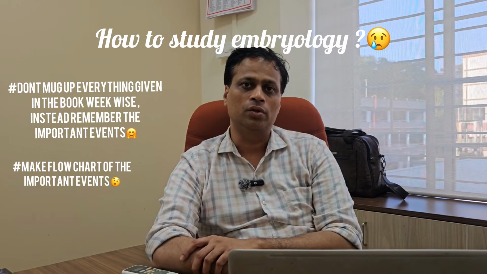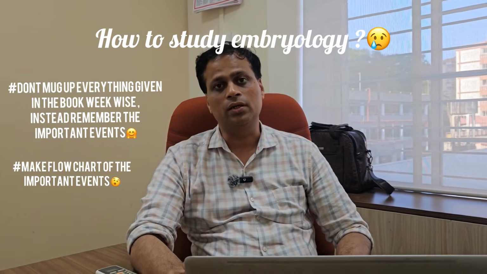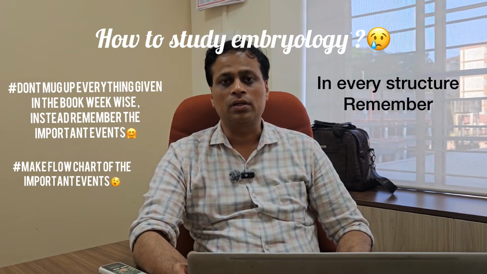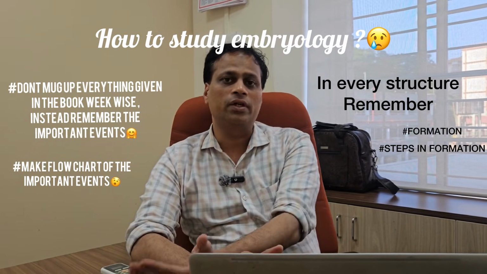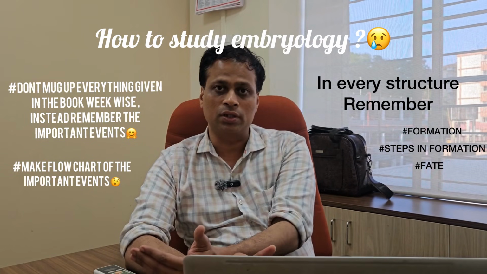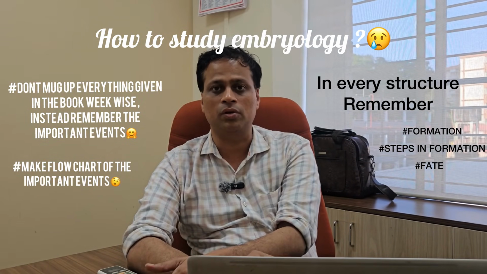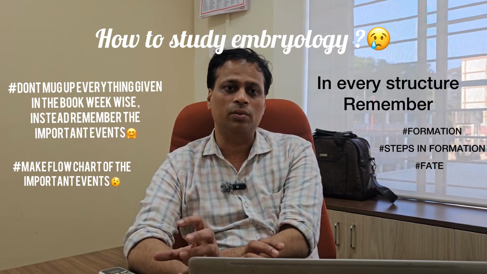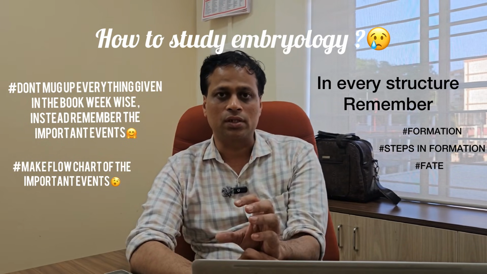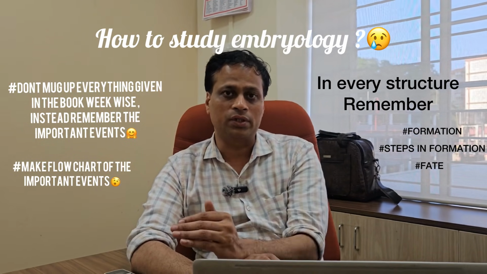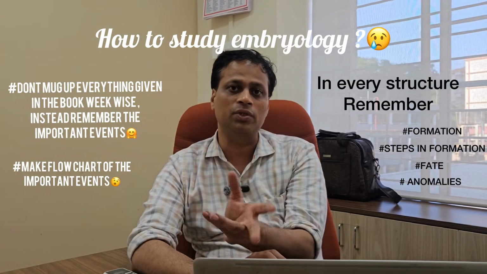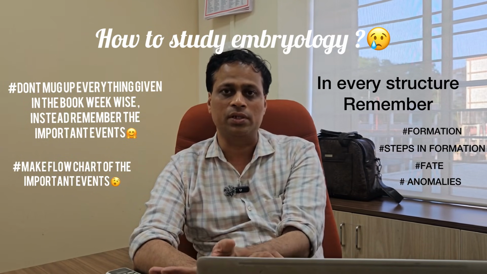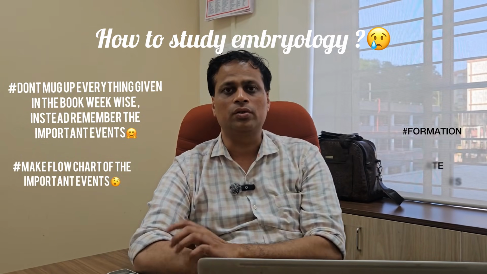Flow charts you can do. What are the events taking place? Whatever structure you take, what you are going to learn is how it is formed, what the steps in the formation are, and what the fate of that embryological structure is. That's what you are learning in embryology. So for every structure, you should study what the structure is, what the process in the formation is, write points, then the fate of that structure, and anomalies. If something goes wrong in this process, what happens? So that is embryology. You can practice line diagrams and flow charts.